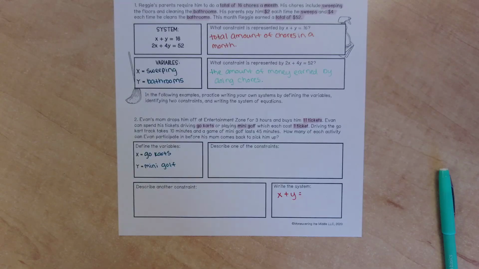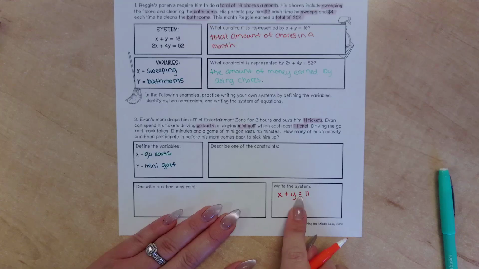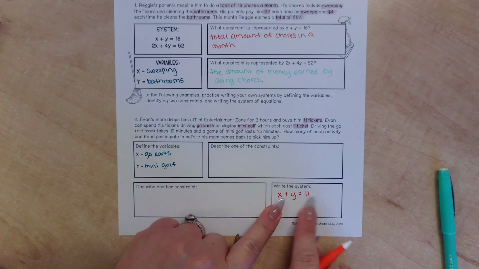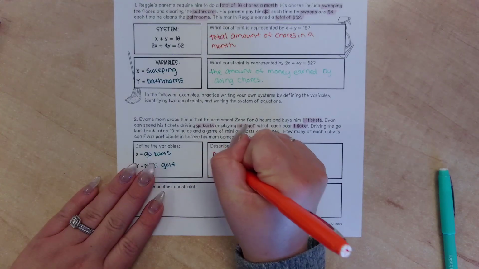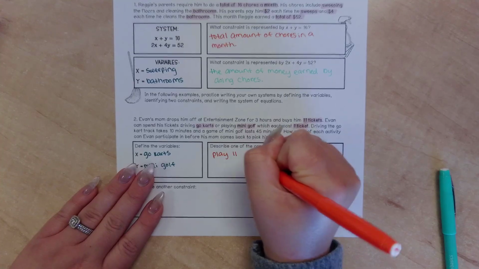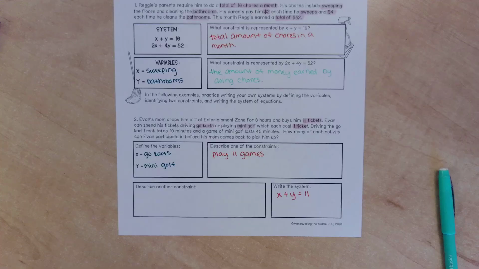So that is my first constraint, that each one of these costs 1 ticket, and together I have 11 tickets to spend. So what that means in terms of constraints is that he can play 11 games. Perfect. Now let's talk about the other part of this, the second equation we have to write. Evan can spend his tickets driving go-karts or playing mini golf, which each costs 1 ticket. Perfect. We already took care of that one.